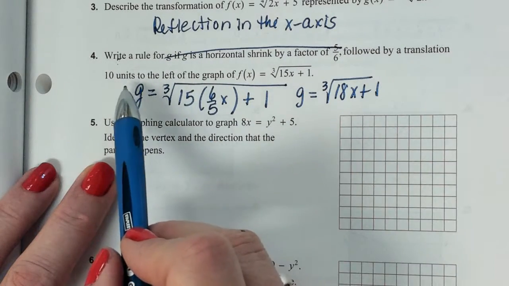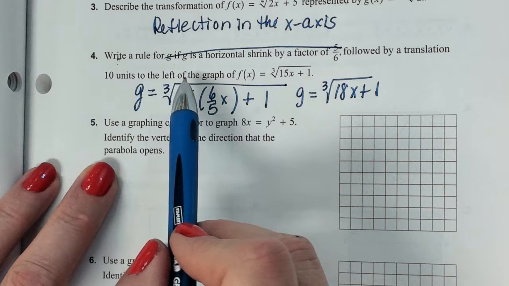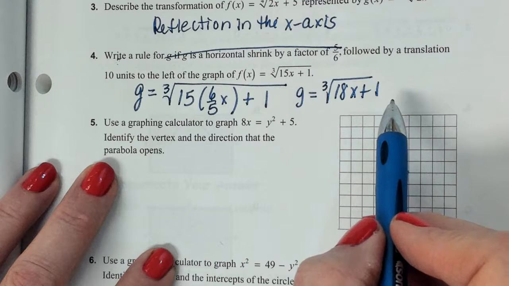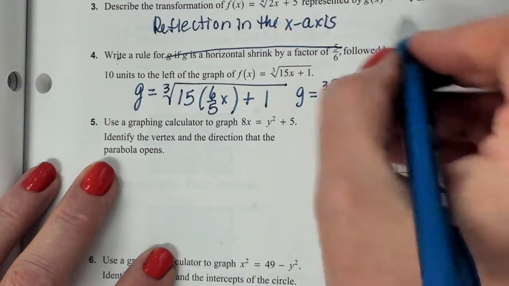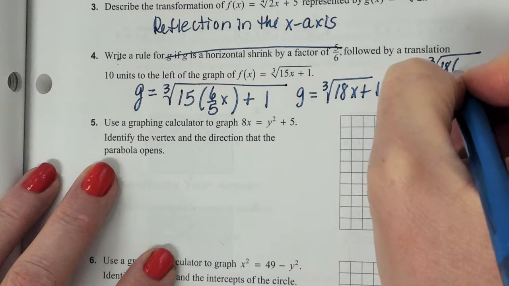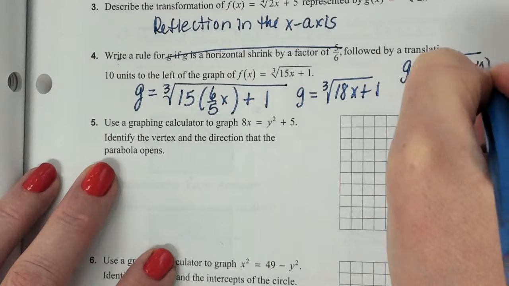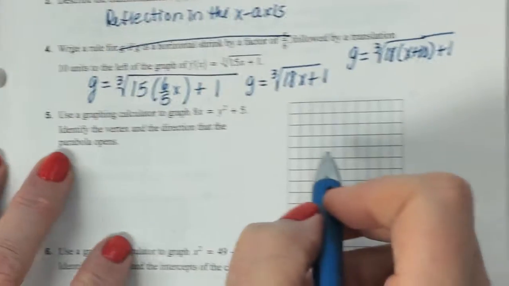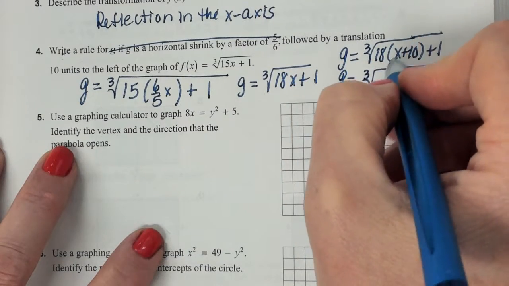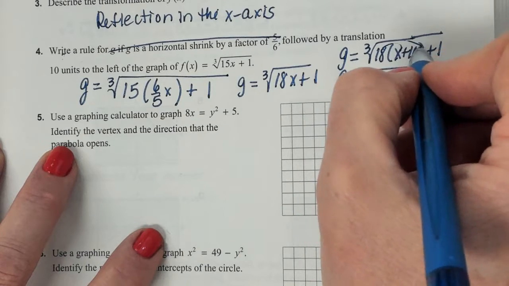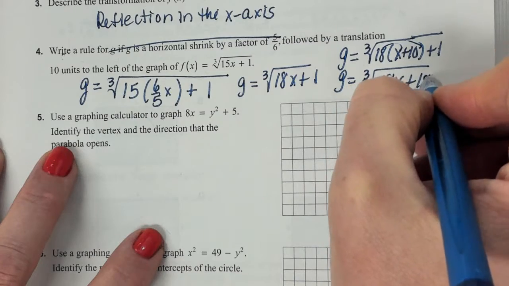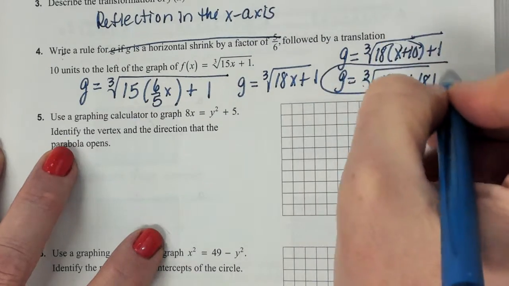Followed by a translation 10 units to the left. I am not just going to put plus 10 under that radical, or even outside of that radical. Okay, now what do I do? You got it. So wherever I have an x, I have to put in an x plus 10 plus 1. And then we have to simplify. So this is going to be 18x plus 180. And then if I have 180 plus one more, that's 181. And that would be it.